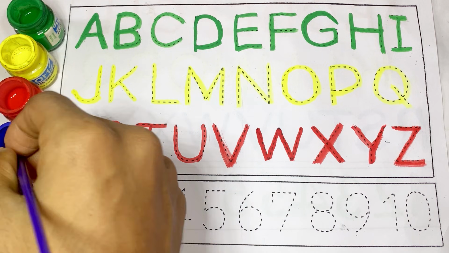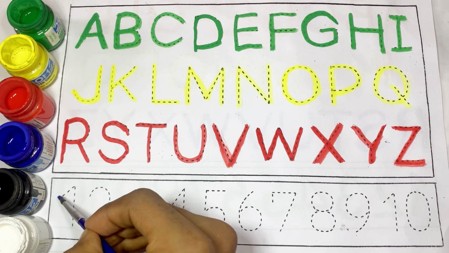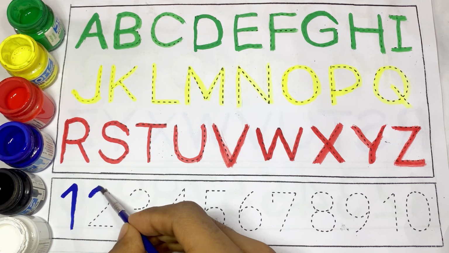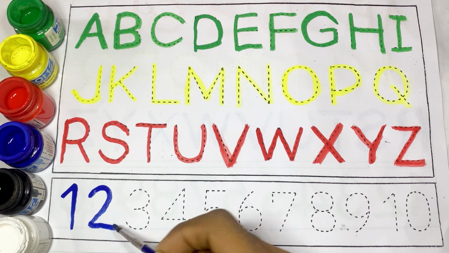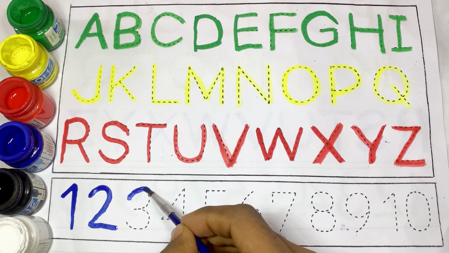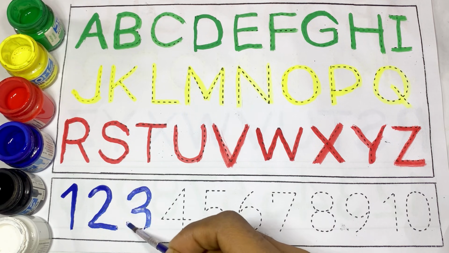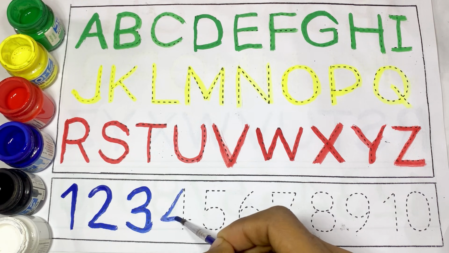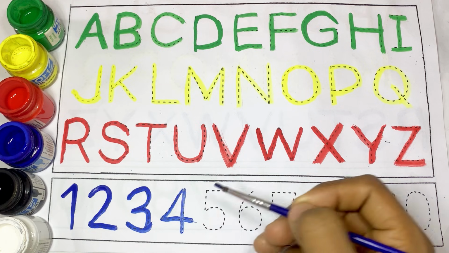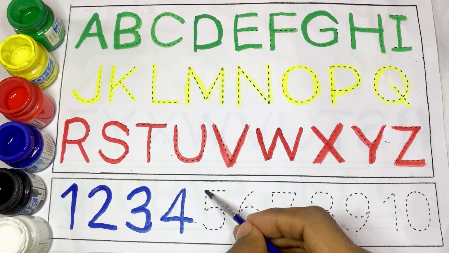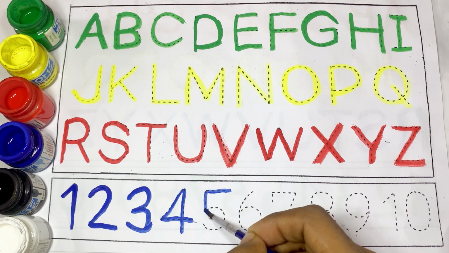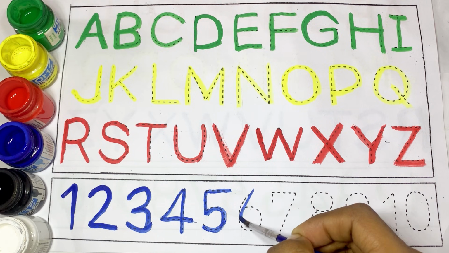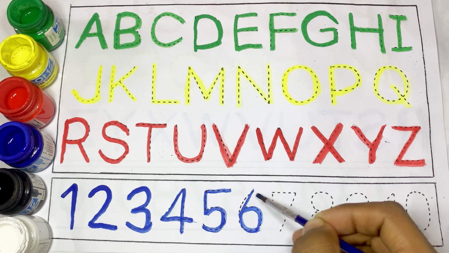And here is blue color. O N E, 1. 2, T W O, 2. 3, T H R E E, 3. 4, F O U R, 4. 5, F I V E, 5. 6, S I X, 6.